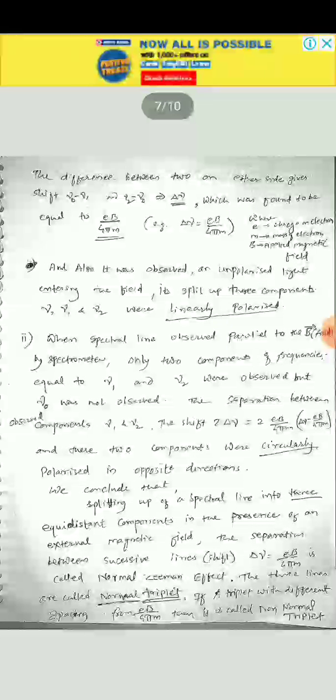Next one is, when the light enters and splits into 3 components, nu naught, nu 1, nu 2 are linearly polarized, and when the spectral line is observed parallel to the magnetic field, only 2 components with frequencies nu 1 and nu 2 are observed, and nu naught is not observed. The separation between the observed components nu 1 and nu 2 is equal to 2 delta nu.